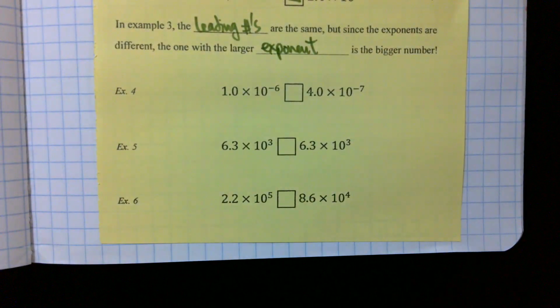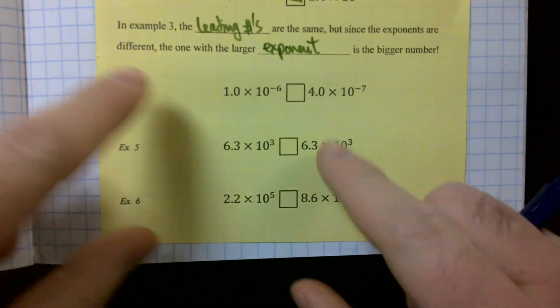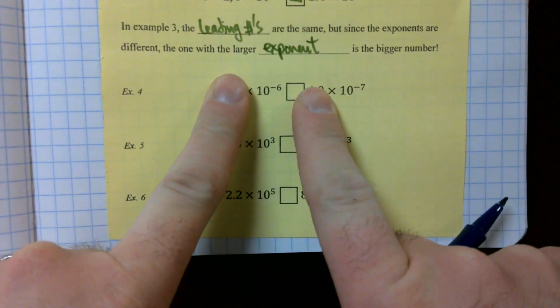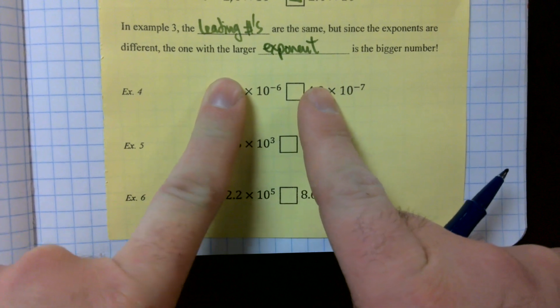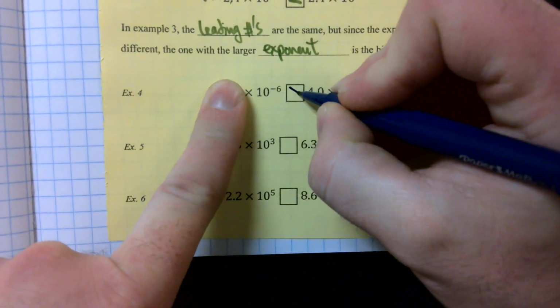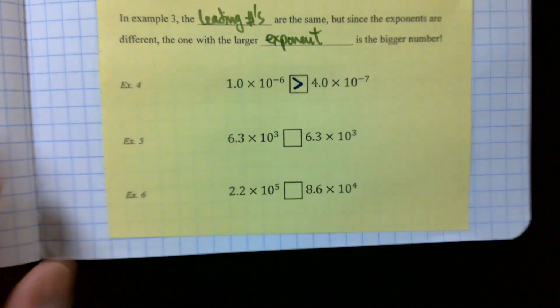Let's take a look. Example 4. Are my exponents the same? No, they're not. So the leading numbers don't matter. Which exponent is bigger, -6 or -7? -6. Greater than symbol goes in there.